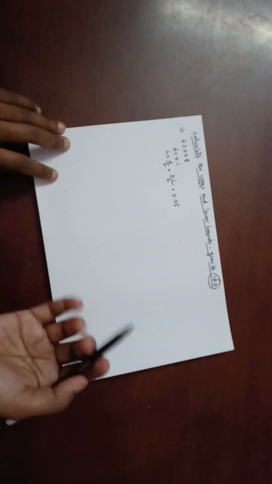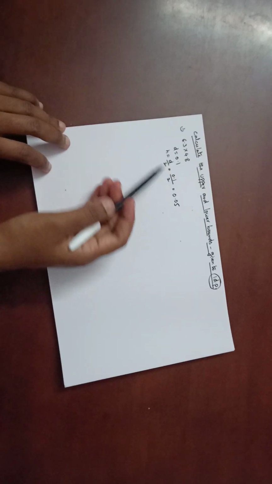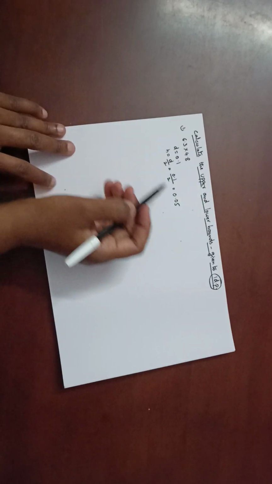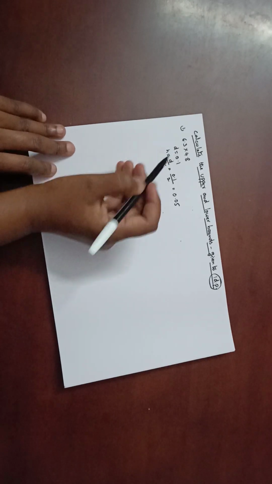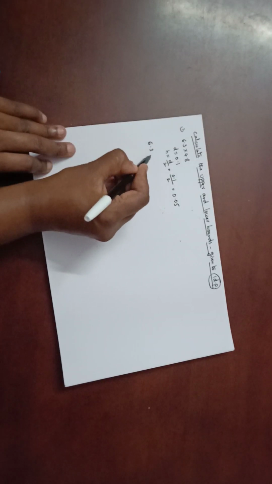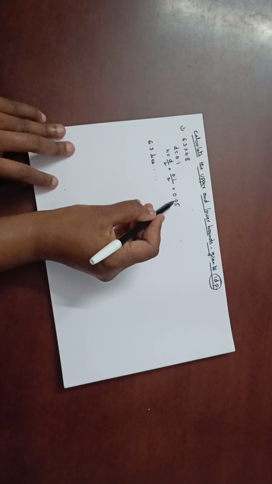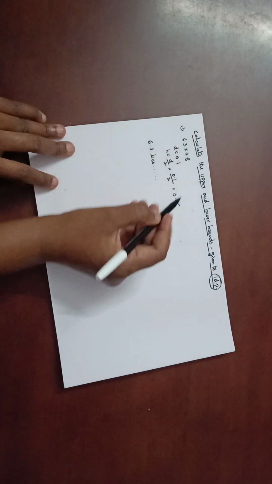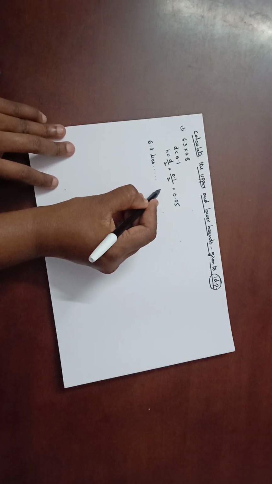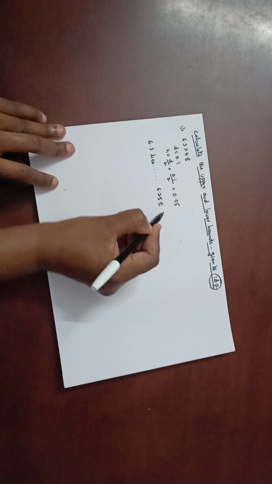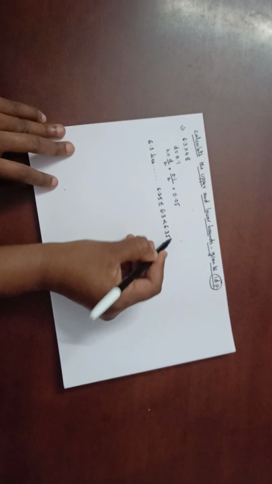How much you are subtracting and adding to the given number is half of the accuracy, h. In the previous class I said 6.3 lies in between what? 0.05 we are subtracting from this, and 0.05 we are adding to 6.3. So 6.25 less than or equal to 6.3 less than 6.35, I said like this.